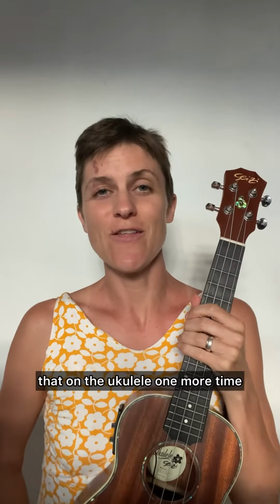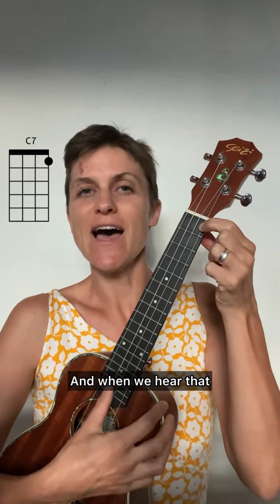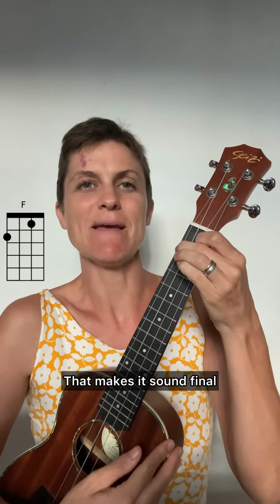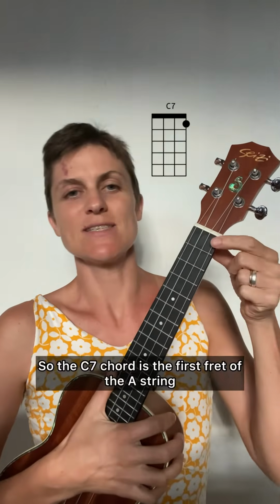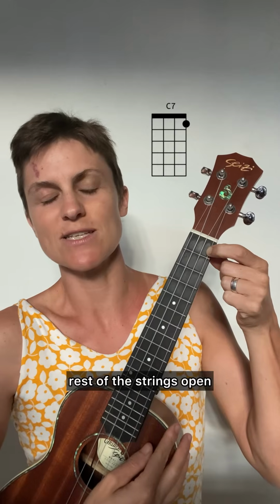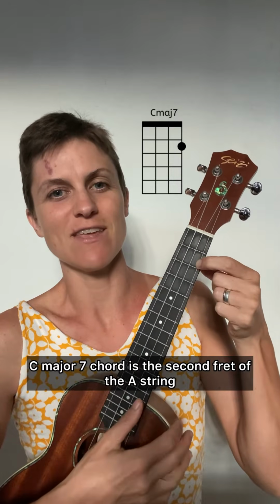So just to go through that on the ukulele one more time, the C7 chord sounds like that. And when we hear that, we want to hear another chord after it. We want to hear the F chord. That makes it sound final. So the C7 chord is the 1st fret of the A string, rest of the strings open. C major 7 chord is the 2nd fret of the A string, with the rest of the strings open.